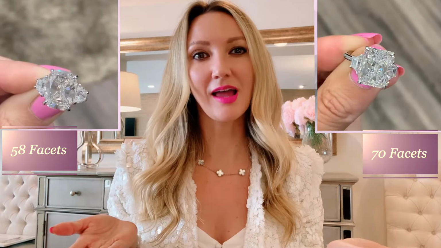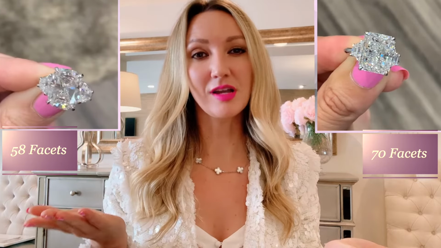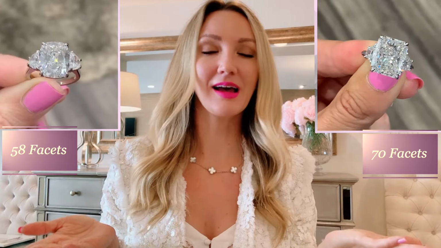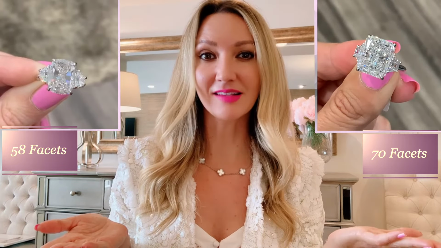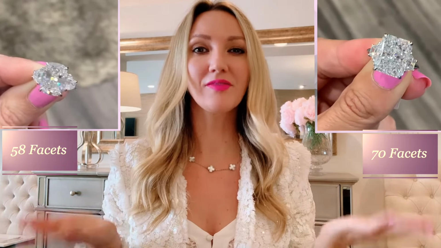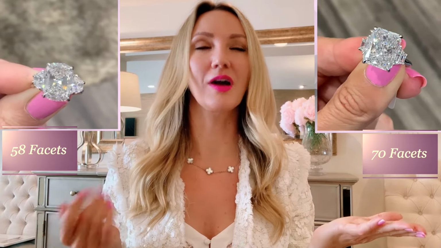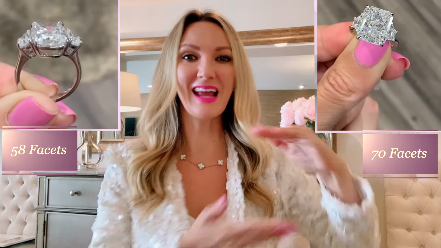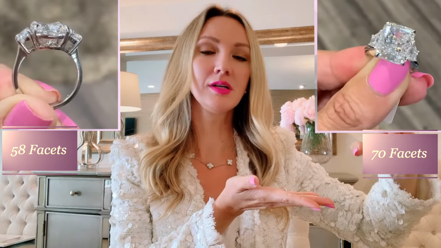The main difference between a cushion cut and a radiant cut is that a cushion cut is a brilliant cut. It has 58 facets, and a radiant cut has 70 facets. So you have the difference in faceting. The radiant is known for having more brilliance, meaning just more sparkle. It has a flat table, so it allows the light to bounce down and back up, right? So you get a really big-time crushed ice look on a radiant.